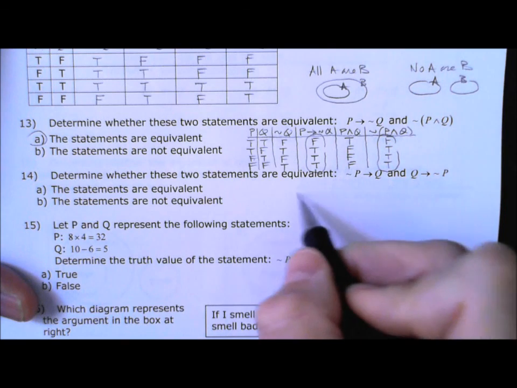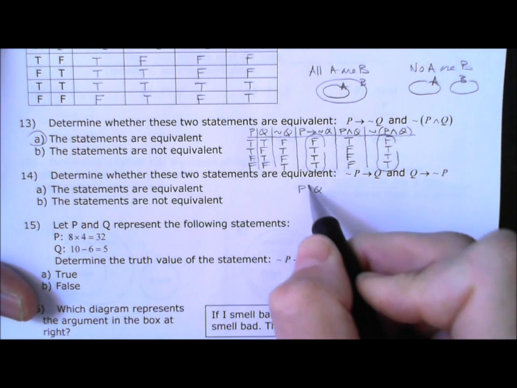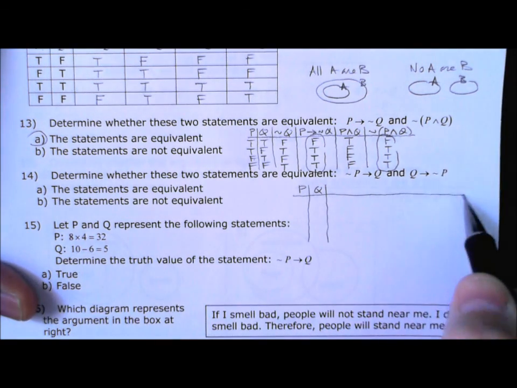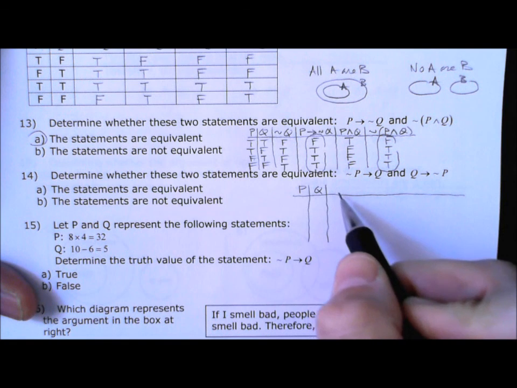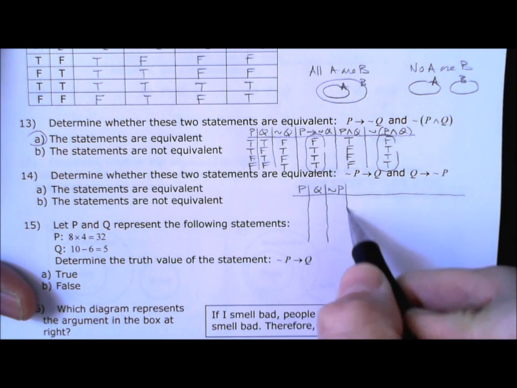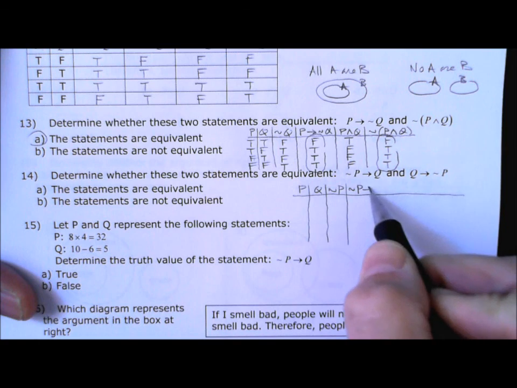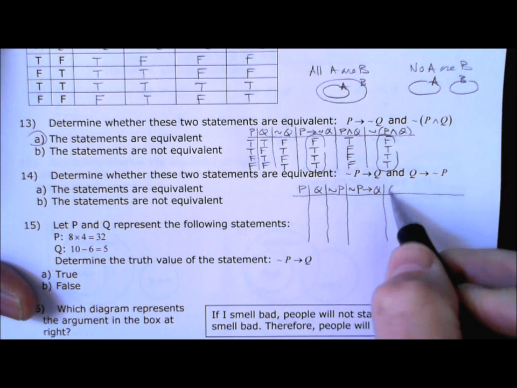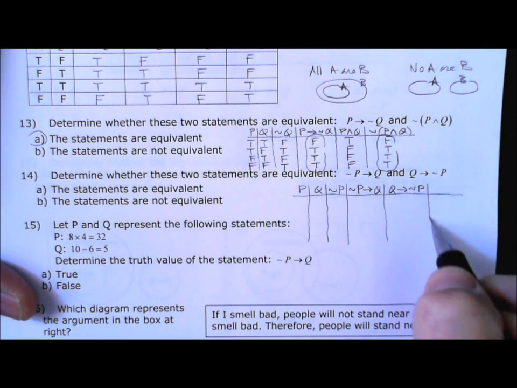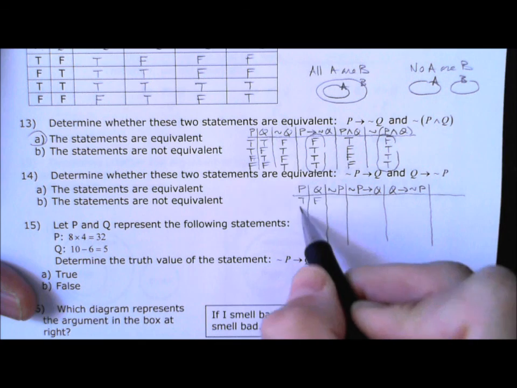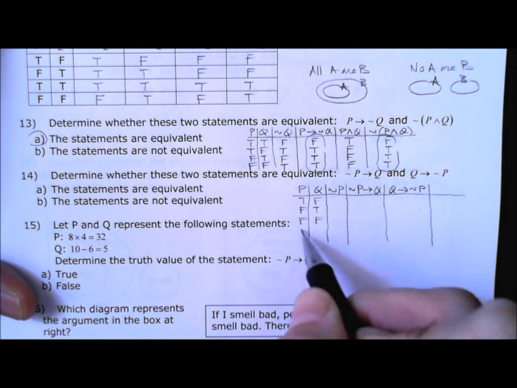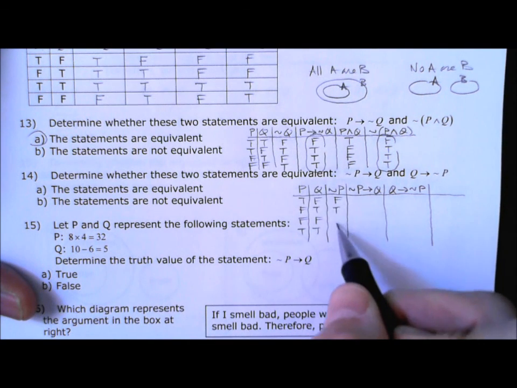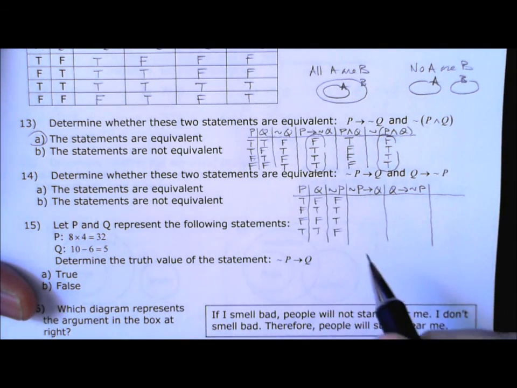The next one is very similar. We have two statements. We want to see if they're equivalent or not. And again, without any algebra, the easiest way is simply to put them into a truth table. So I'll put not P arrow Q here. There's a little helper column. And then I'll put Q arrow not P here. True, false, false, true, false, false, true, true, any order. The negation of P column would be false, true, true, false.